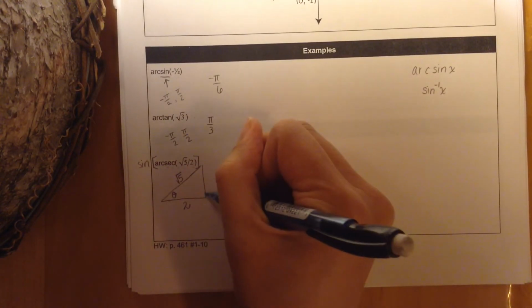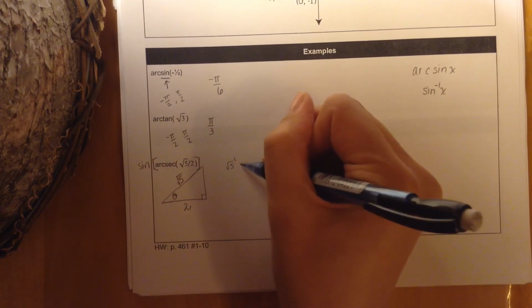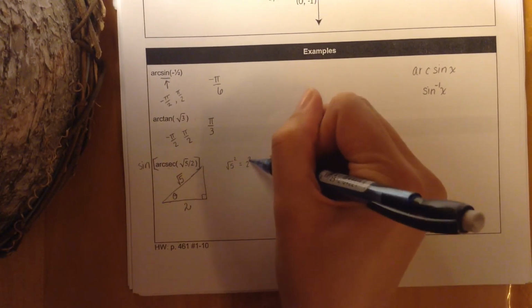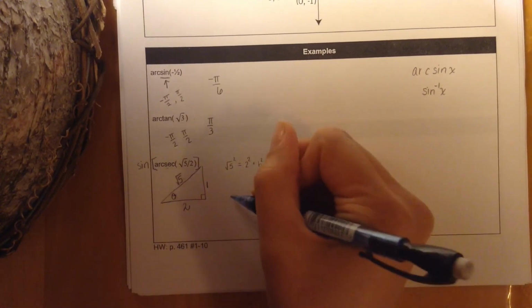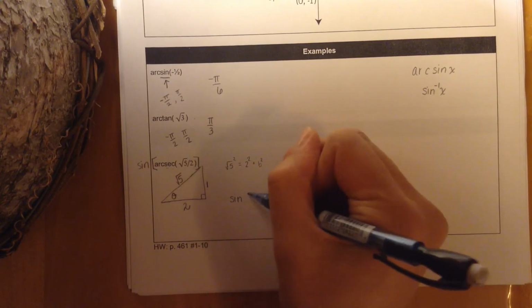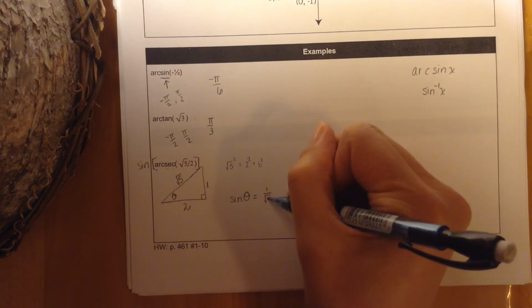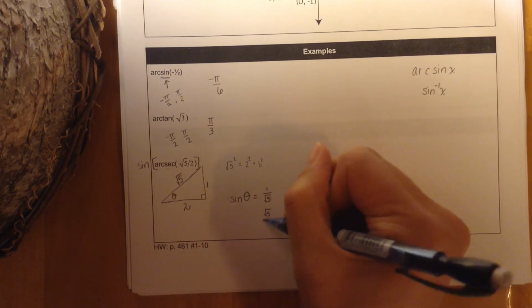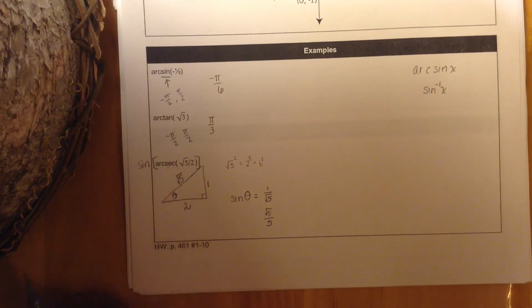Well, we would need to solve out this triangle. Pythagorean's theorem. Square root of 5 squared, that's our c squared, equals 2 squared plus b squared. We get that this side is 1. And so then my sine of that angle would then be 1 over square root of 5, otherwise known as square root of 5 over 5. And so more often than not, you're going to see these as a compound value.